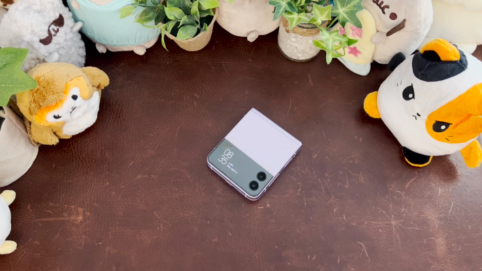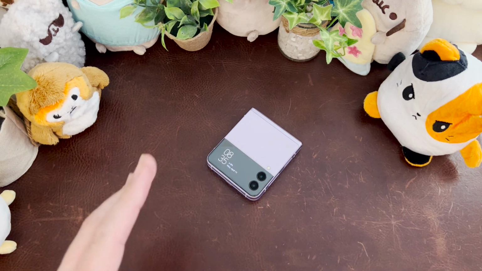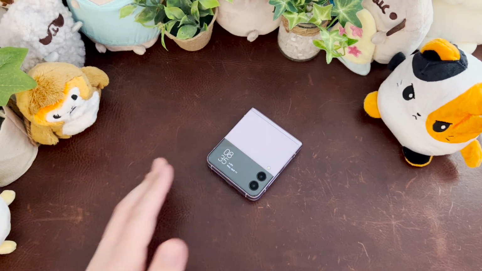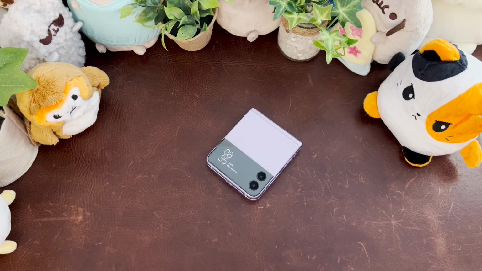OneUI 4.1 has been released for the Galaxy Z Flip 3, so I put my SIM back in it to see what we had going on in terms of performance and all the rest of it. A few things that I really enjoyed that they added, and one major thing that I'm really disappointed about. But let's talk about performance first off.